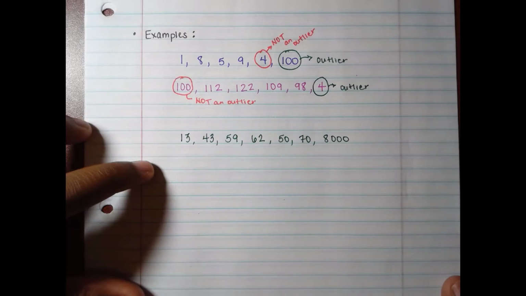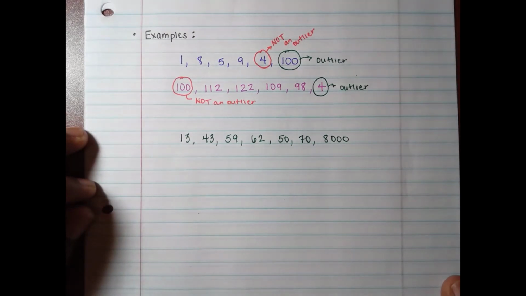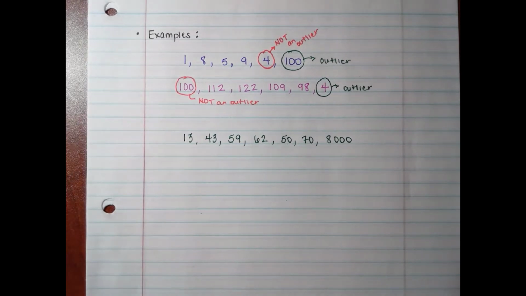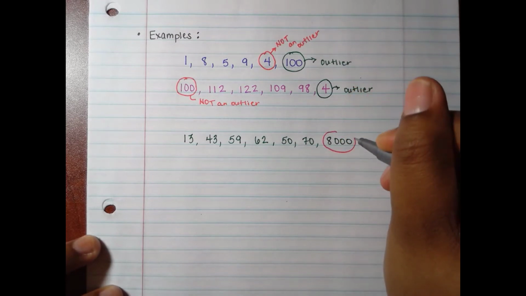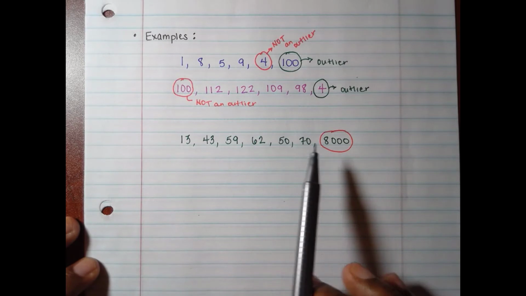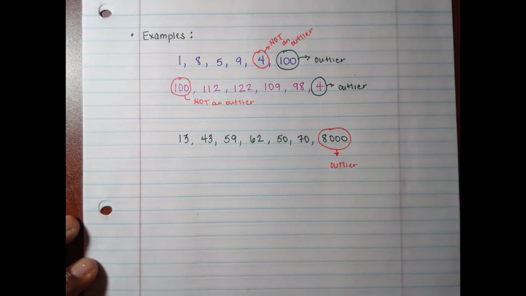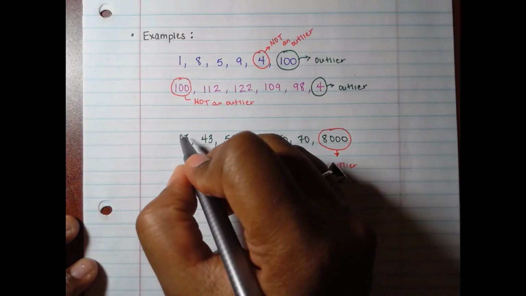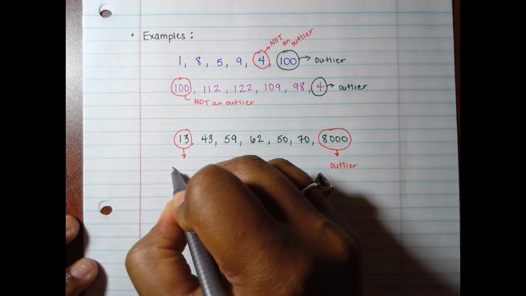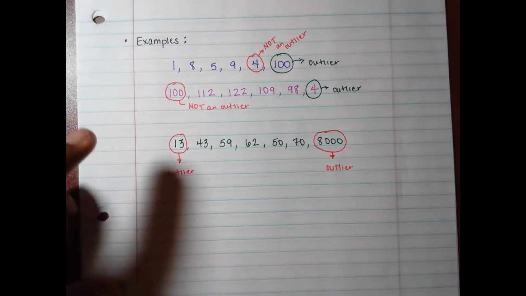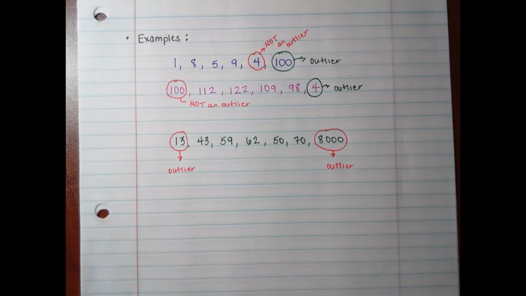So let's look at a third example. Can you figure out which numbers in this data set are the outliers? Well, it's probably easy to see that 8,000 is definitely an outlier. It's a number that's extremely large in comparison to all the other numbers. Can you find another outlier? You may or may not have realized, but 13 is an outlier too. So, a data set can have more than one outlier. So from the examples, you see that an outlier can be a number that's extremely small or a number that's extremely big. And you can have a data set that has 2 outliers.